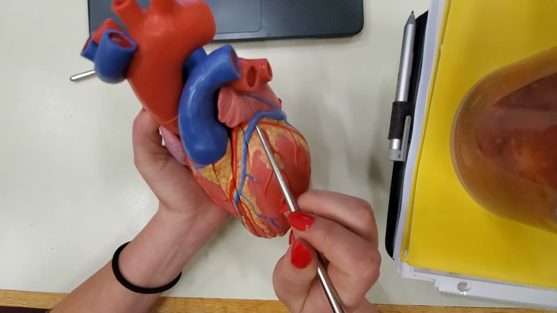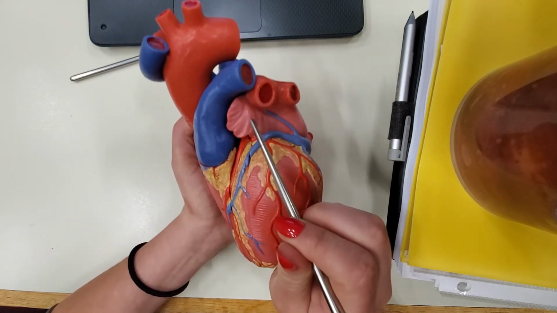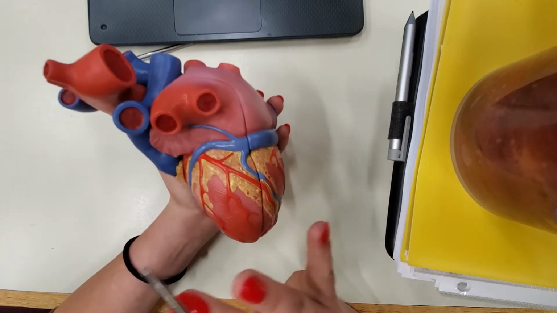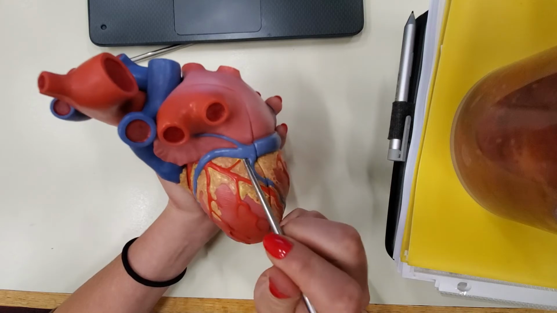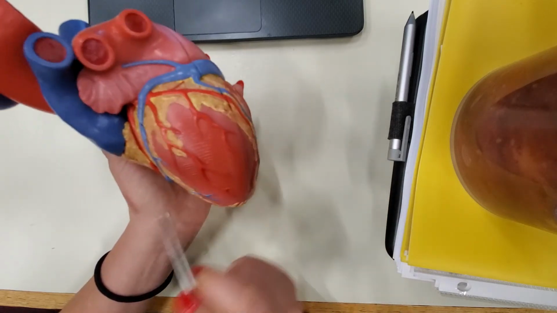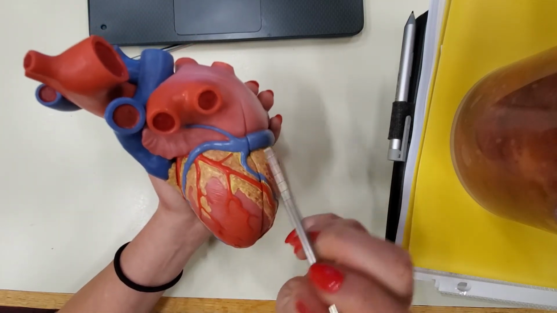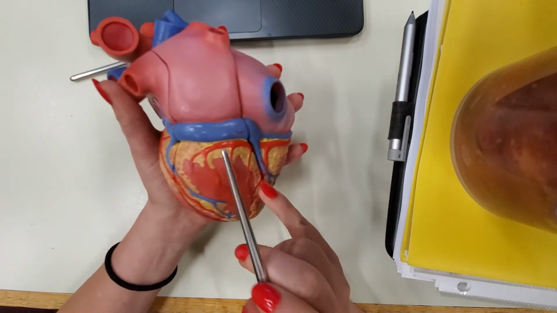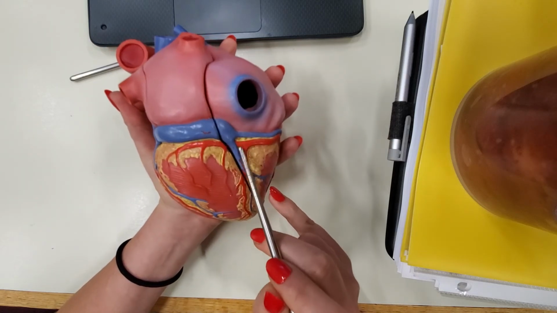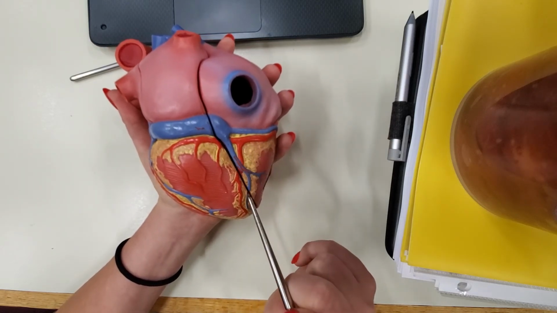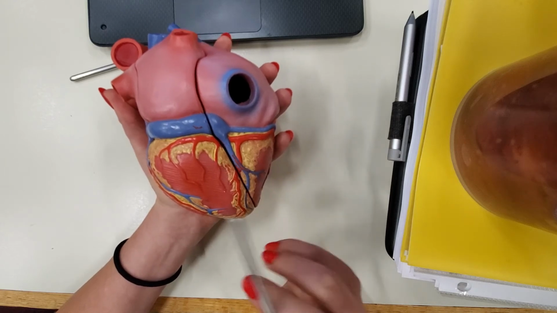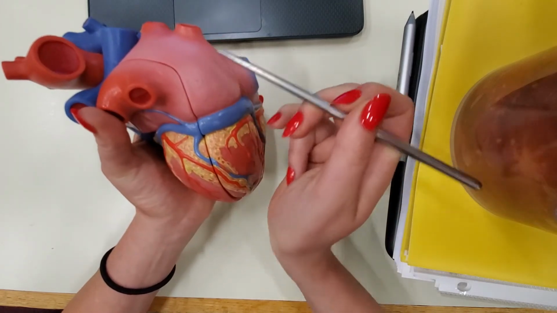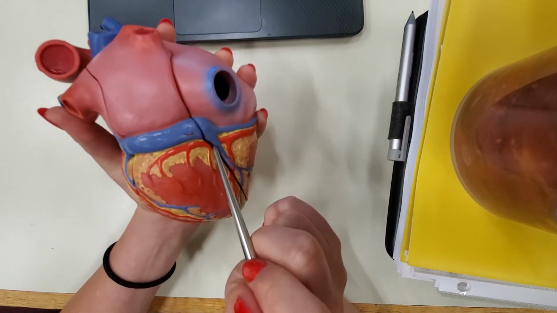The other branch of the left coronary is going to go underneath of your auricle and head around towards the back of the heart. This model doesn't really show it very well, but we're going to call it circumflex because it's traveling around the heart. Circumnavigate, circumlocution, circumflex. It's traveling around. This will eventually anastomose with this right branch, which was called posterior interventricular. Cool? The model, again, doesn't show it very well, but it should just be wrapping around in our atrioventricular groove to the posterior side.